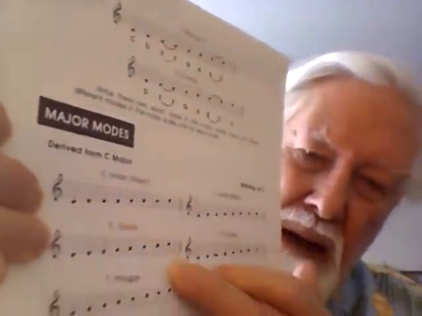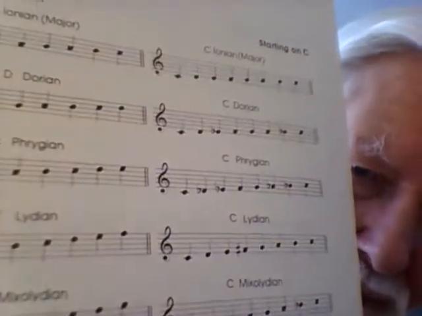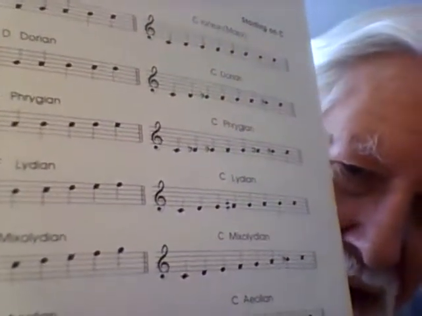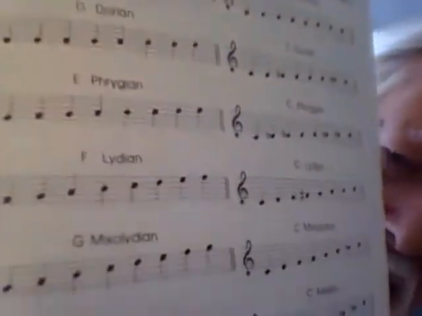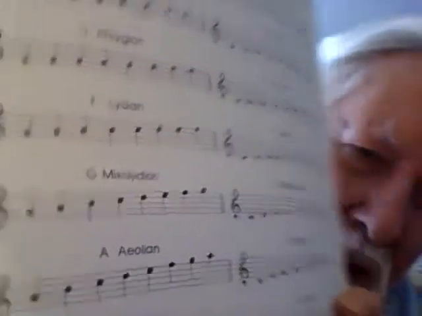That's our scale. But once you go down through all of these, they are not starting on the same note, or they have sharps and flats in them, because they are Greek scales that were used in the church long before we decided on two scales out of many possible scales.